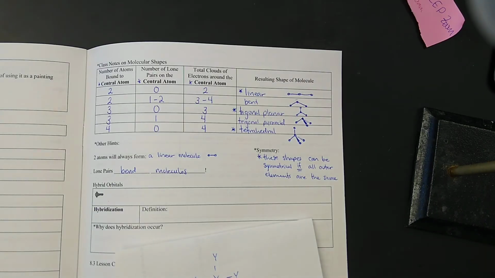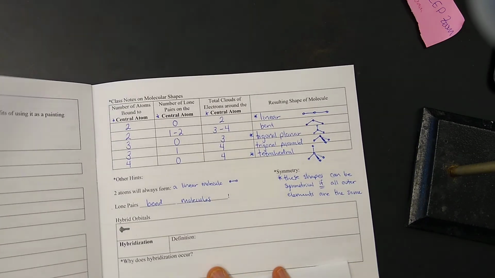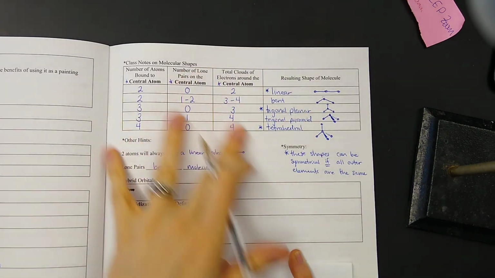If all outer elements are the same. Okay. All right, last little bit here. And so this is what you need in order to do your shapes lab.